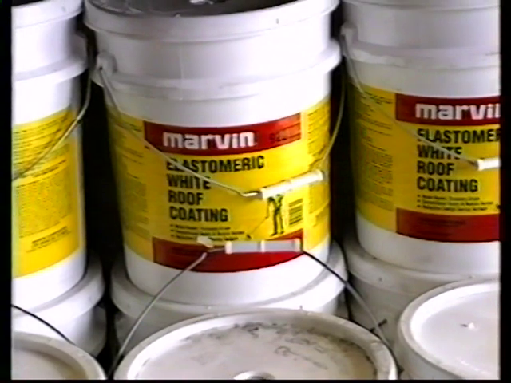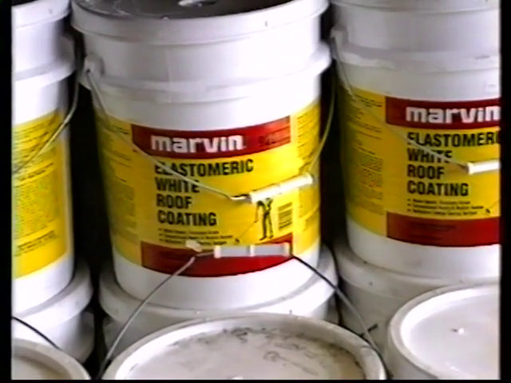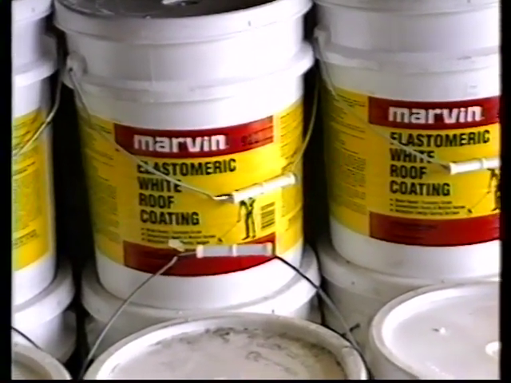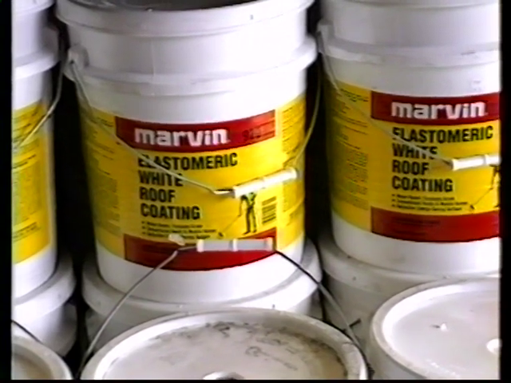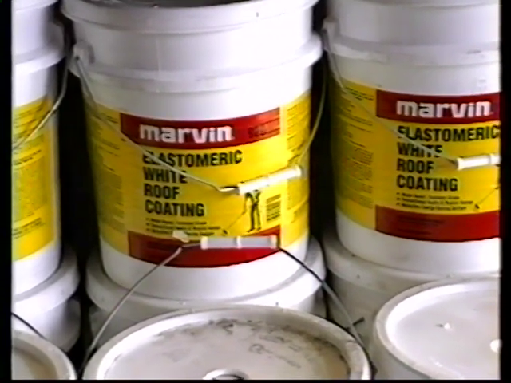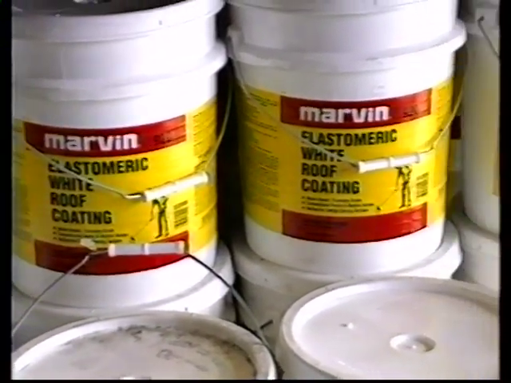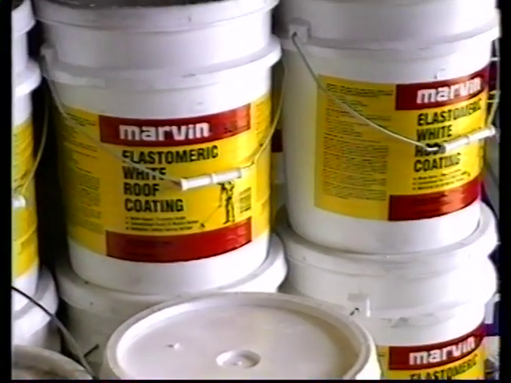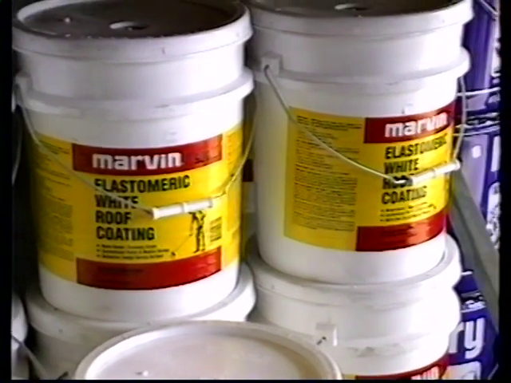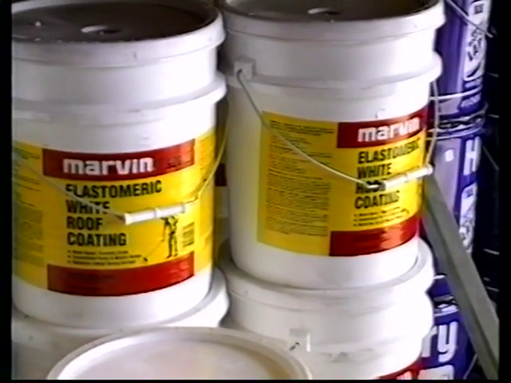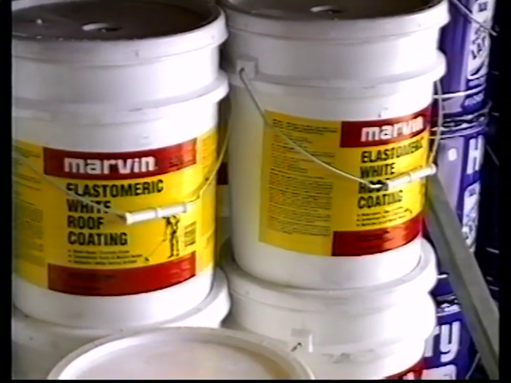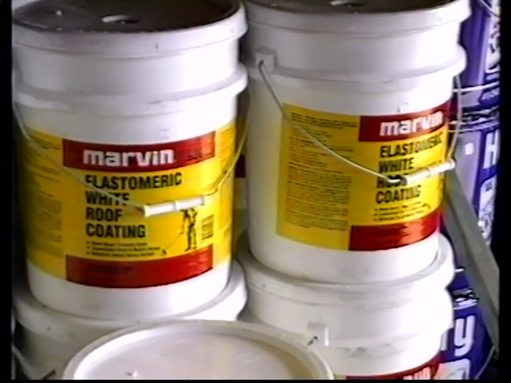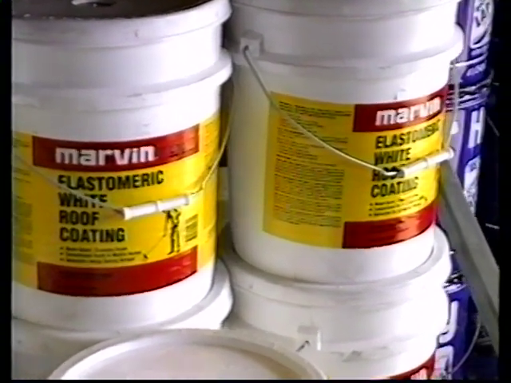These are the cans of white roof paint or coating, and the term that we typically find is elastomeric coating, and as you can see here it says it in big bold letters. This is the white roof coating that you typically see painted onto the roof surface. It reflects the heat of the sun. In the past you tend to see a lot of the silver roof coatings. These type of coatings are predominantly used now because of their water cleanup and ease of application technique.